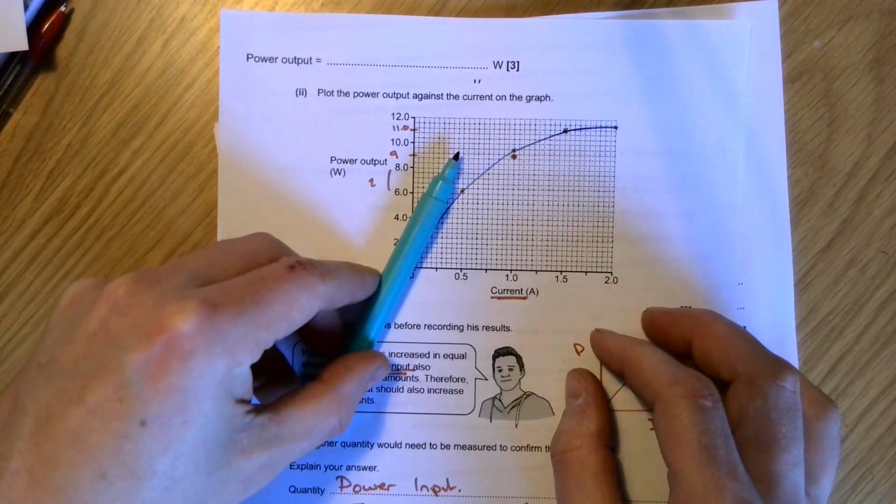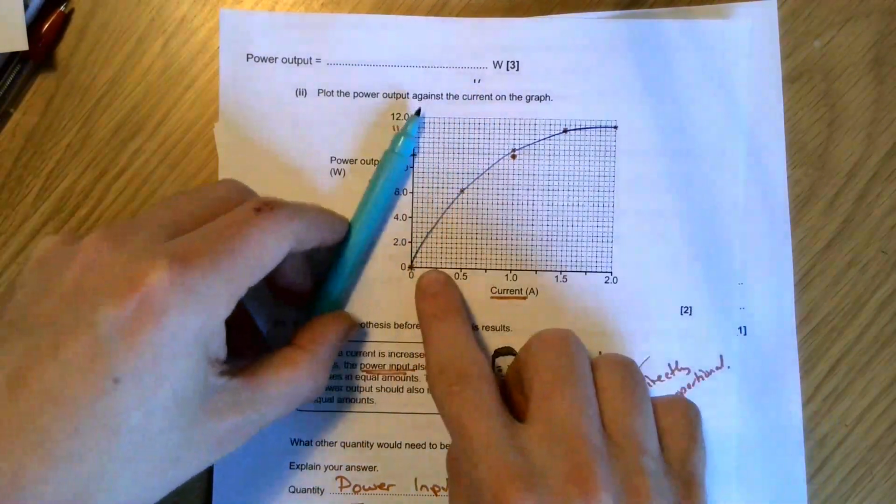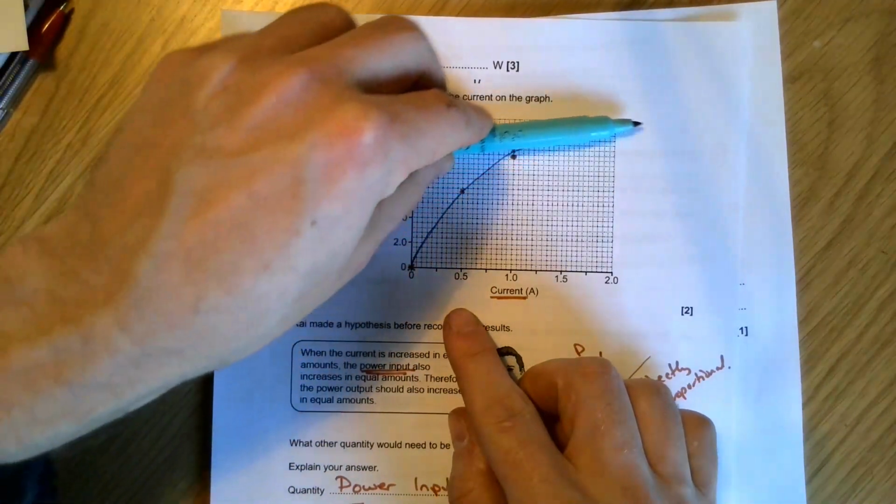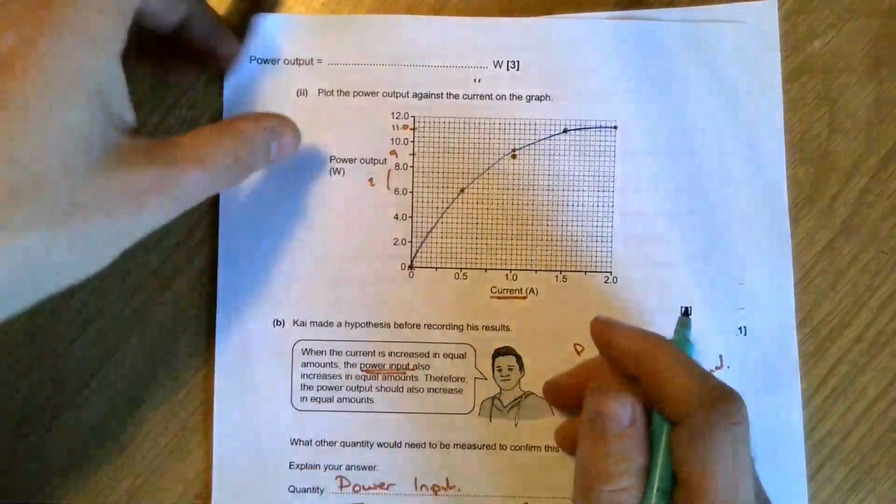As the current increases, the power output increases rapidly, but then the power output levels off to a fixed value.